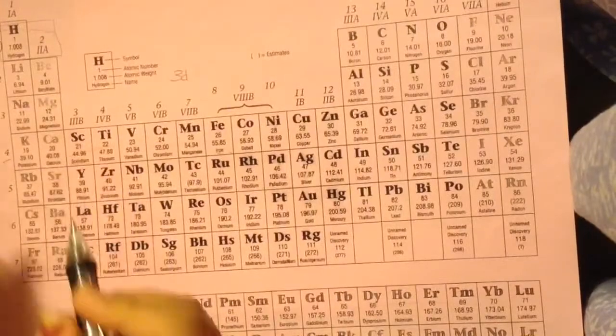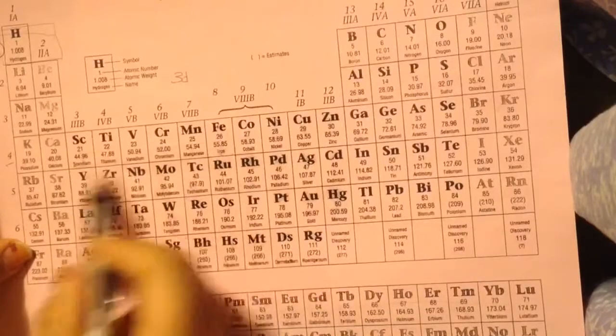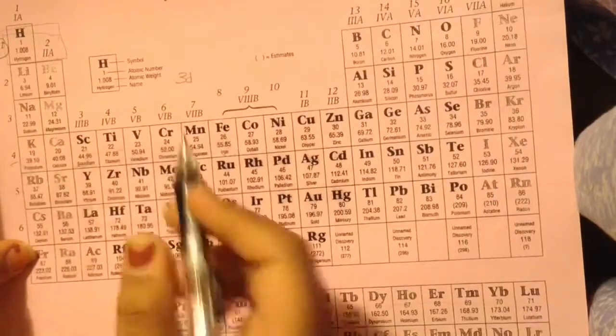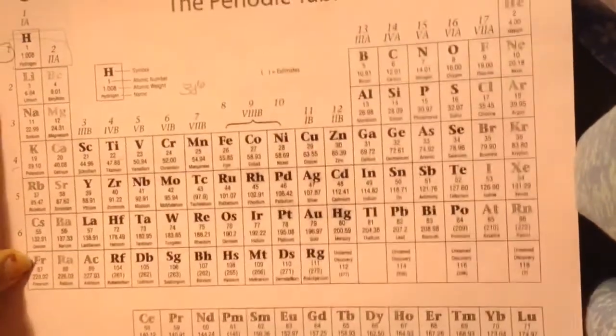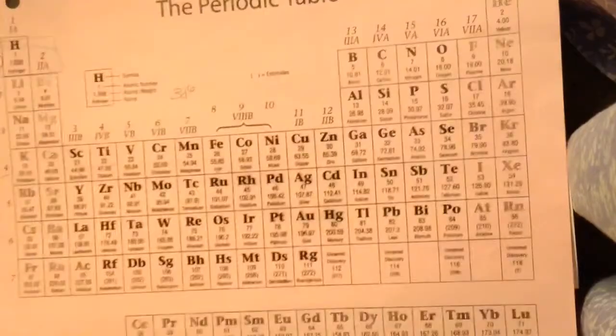and then you need to find how many boxes are apart from the beginning of the section. So basically 1, 2, 3, 4, 5, 6. So it's 3D6. That would be the electron configuration of iron. Okay, so I'm just going to do it on another piece of paper because my paper is kind of small. It doesn't really have that much room. I'm going to zoom in here. So this is iron, and we just found out that the electron configuration is 3D6.